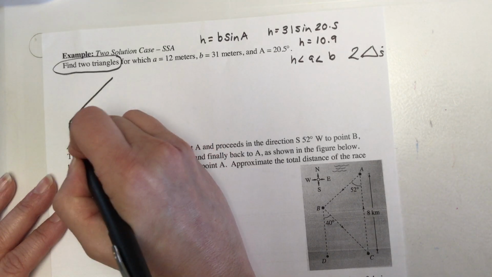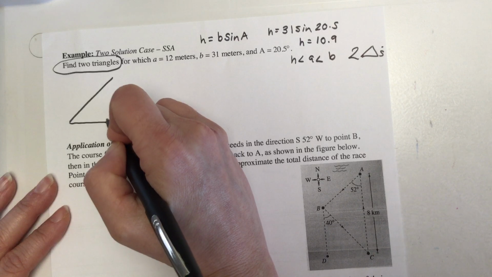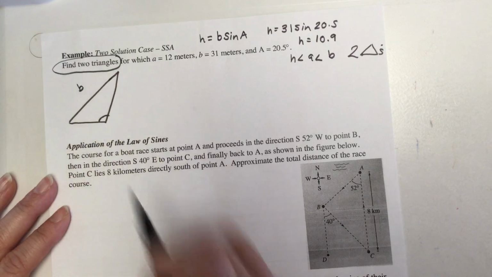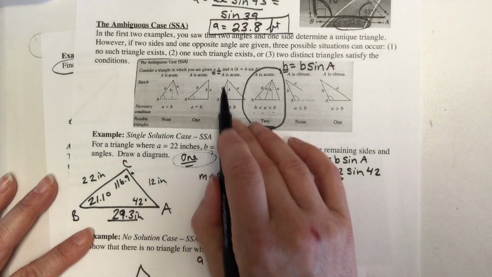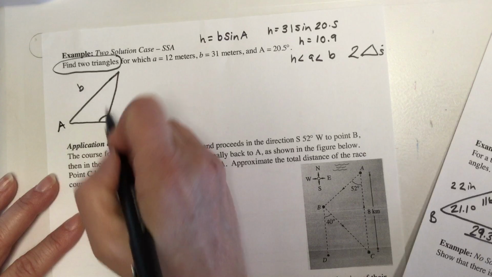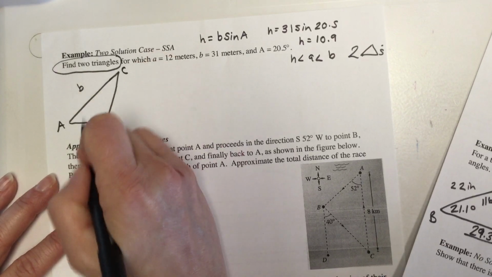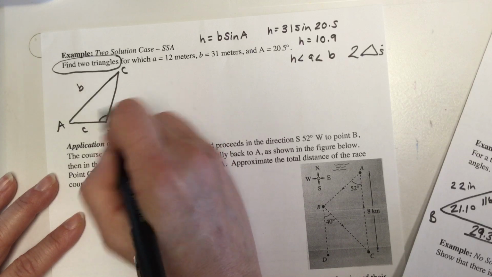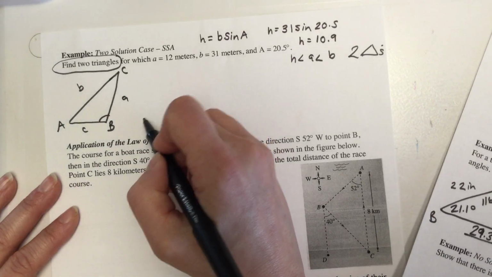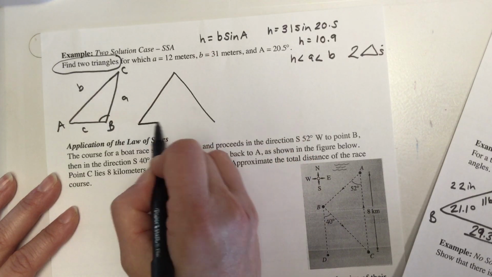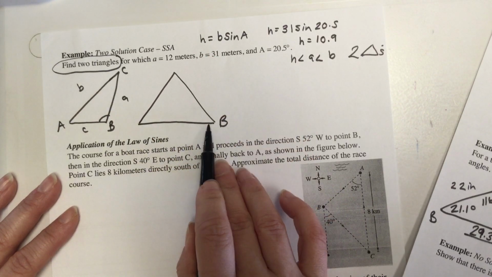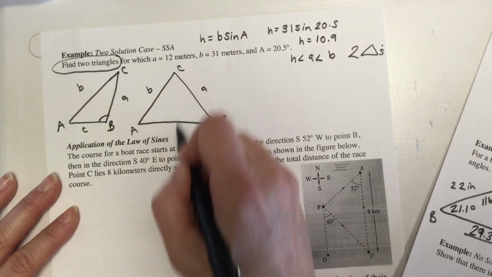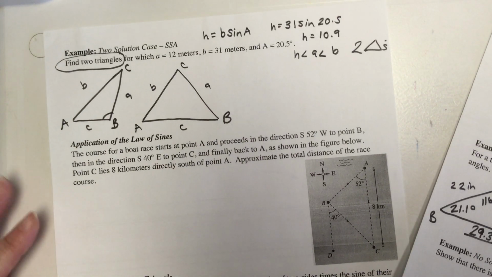We could have this where angle B can be obtuse. Remember in the drawing, when you look at what they're showing you, this is angle A, this is B, this is C. So they drew the two different scenarios. This is A. Or it could be like this, where B is acute. And this would be A, and this would be C, and B is across, and A is across, and C is across. So these are the two things that can happen.